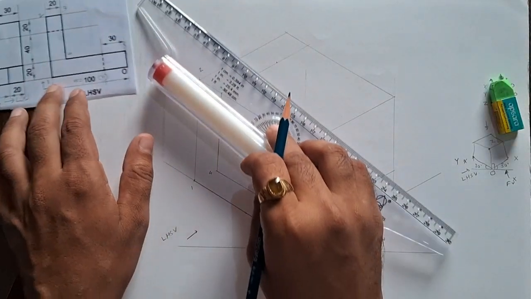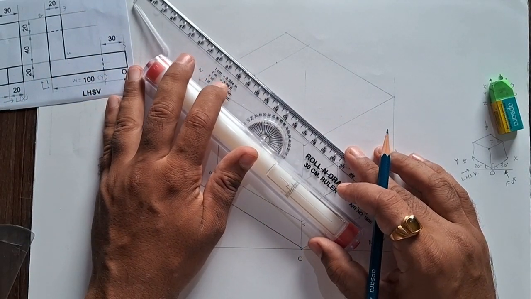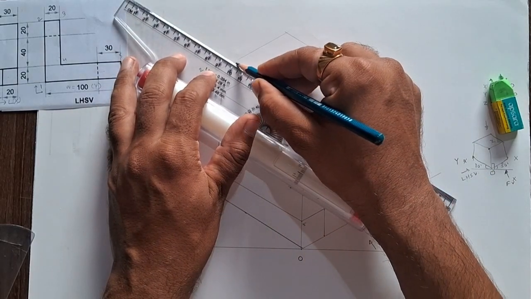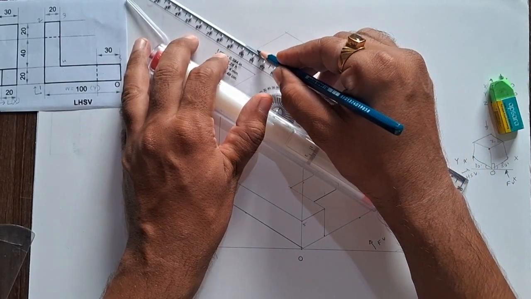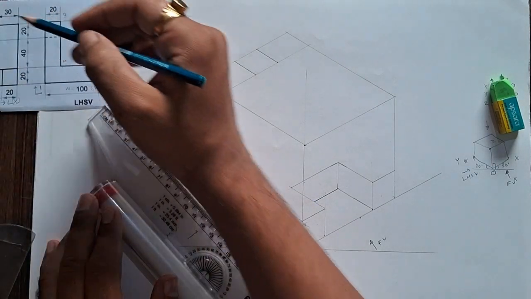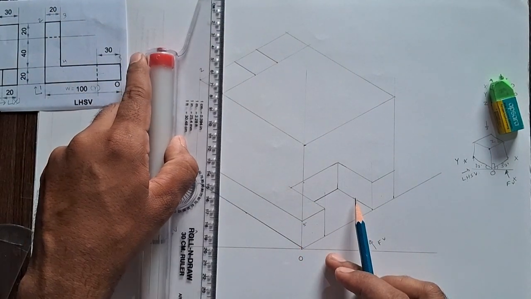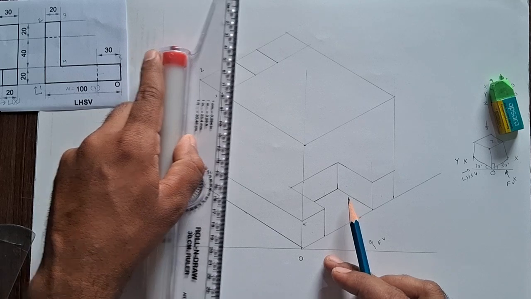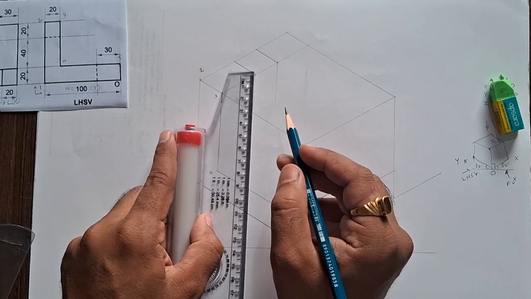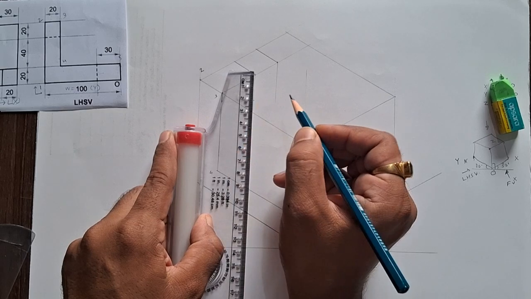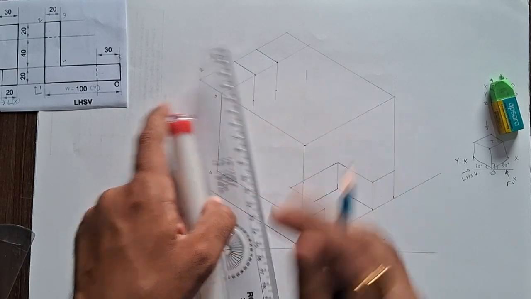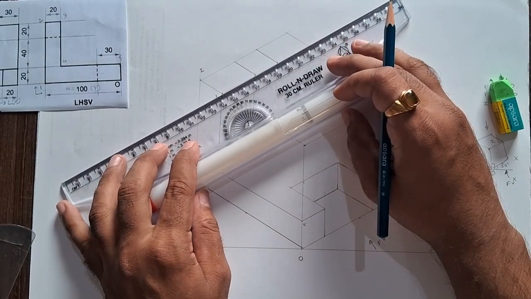In the top view, we get this rectangle edges along width. These two rectangular strips we can see in the top view. Now this vertical line height is 20 mm. So adjust a ruler along height and draw 20 mm. It's also 20 mm. Adjust ruler along.